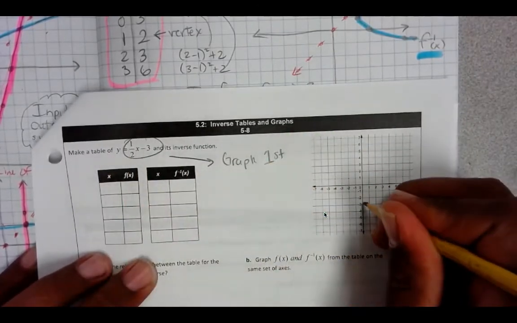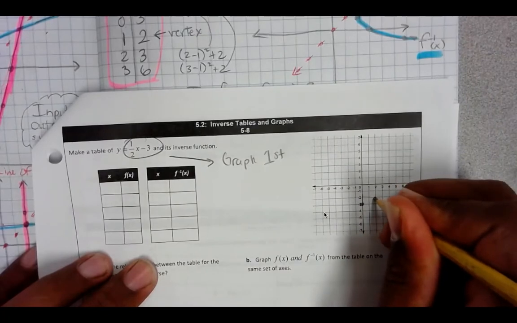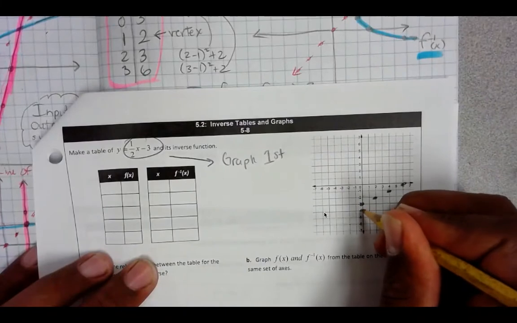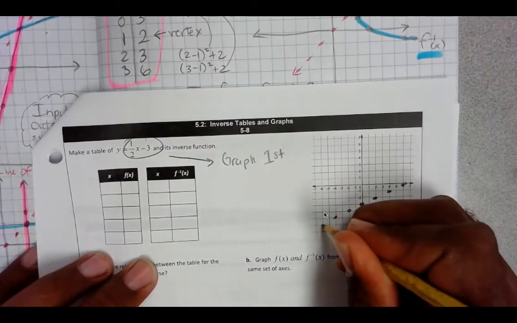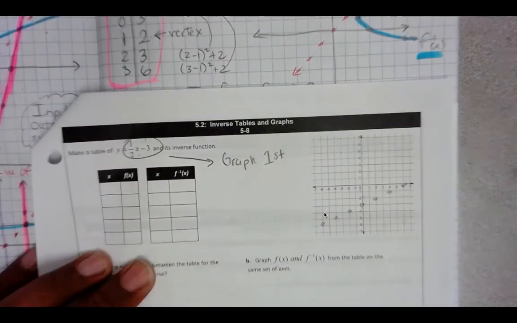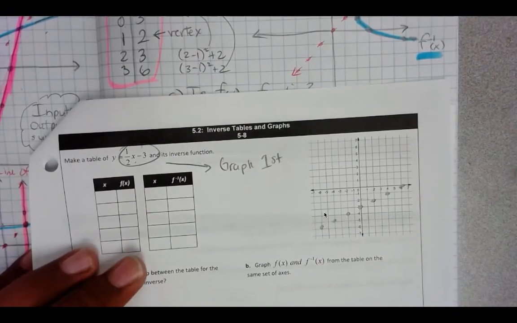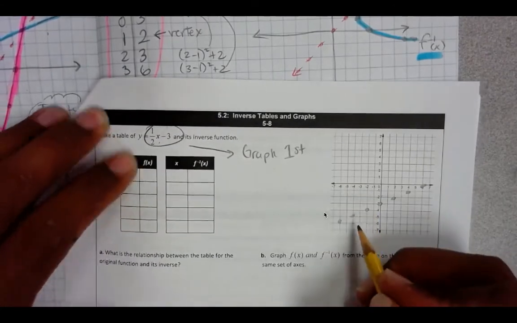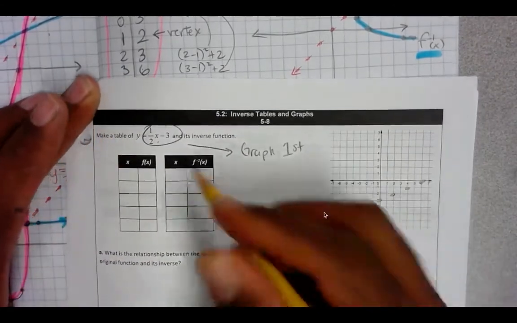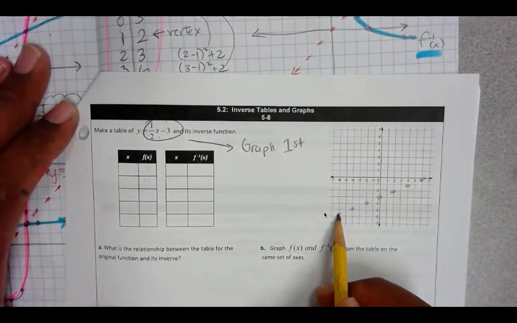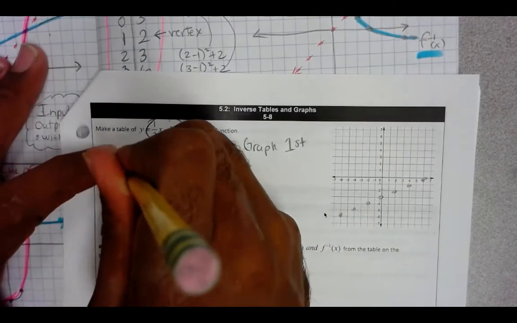So start at -3, up 1/2, and I'm going to go back the other way, down 1, left 2. So again, all I did was graph the equation. Now there's my points that I can plug in the table. So I'm just going to pick any 5 of these, because if you look over here, I need 5 to fill in the table.